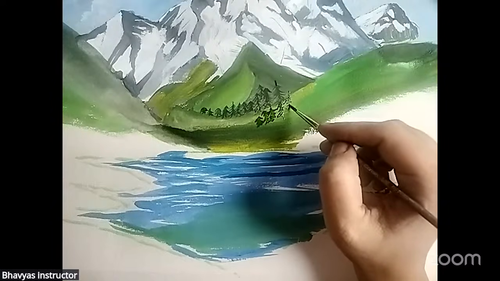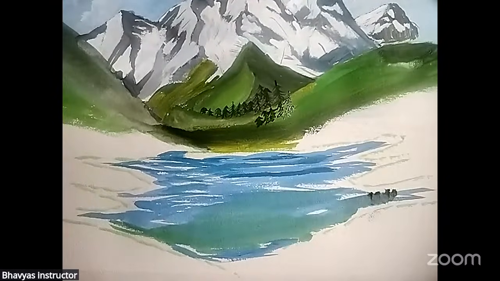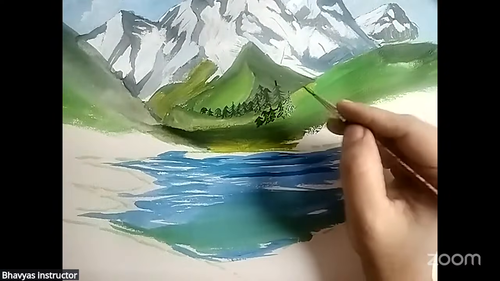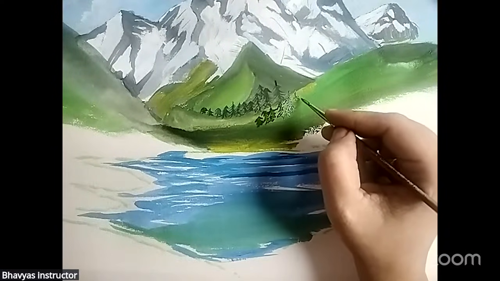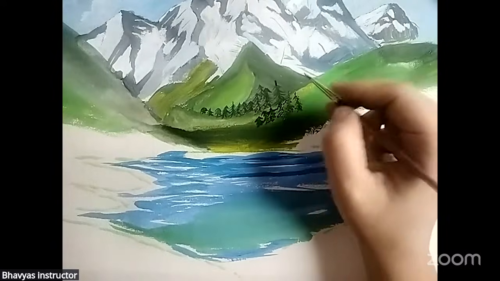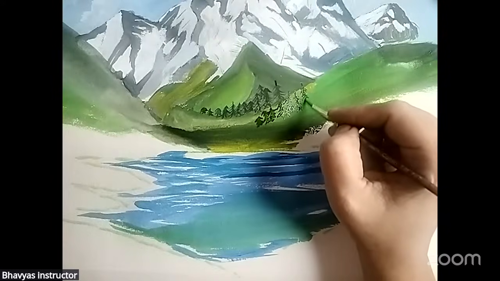Use black color for making the trees, or use black mixed with green. That is also fine. If you don't like to add black directly, mix it with green. Okay, that is also fine.